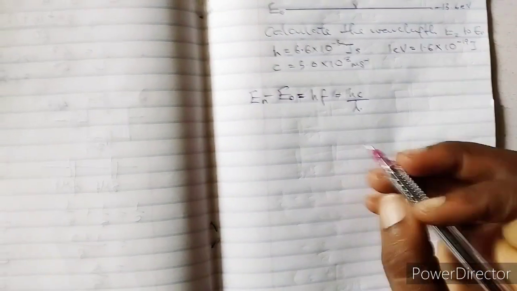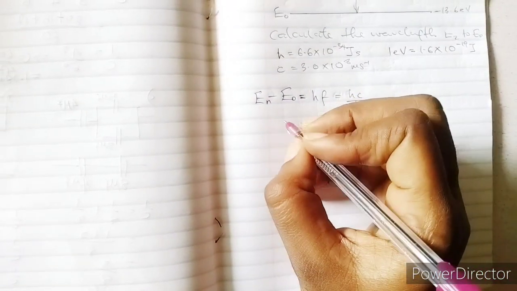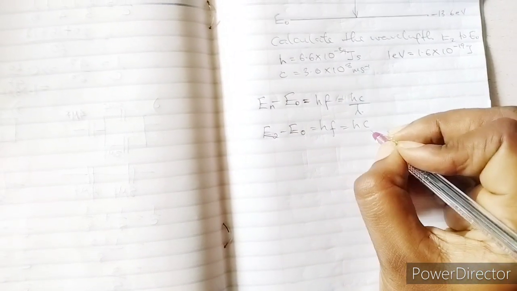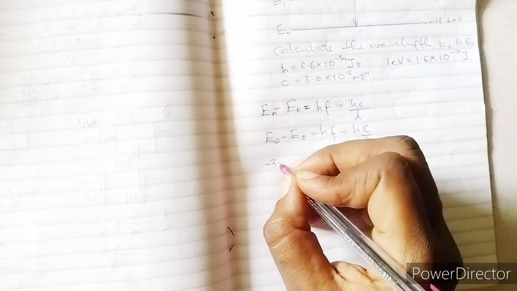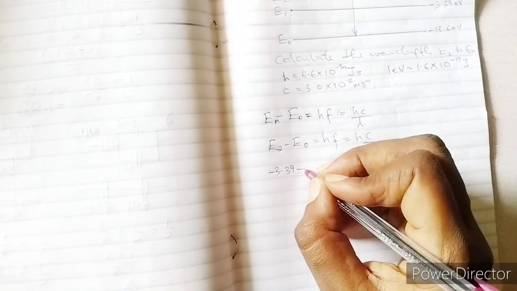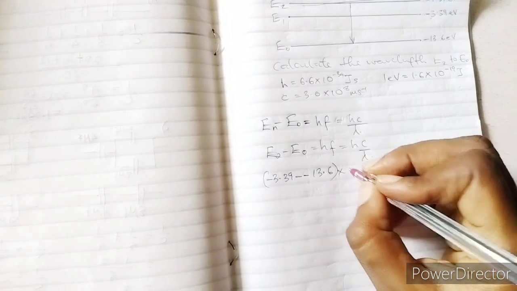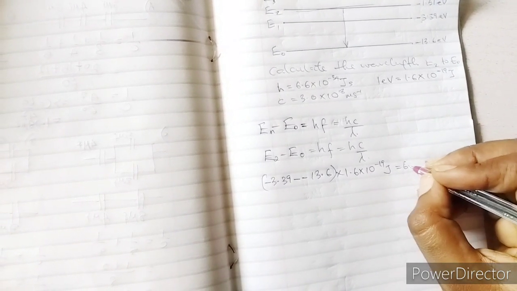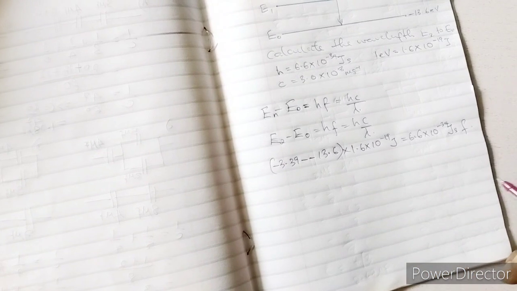So to calculate this problem, finding the wavelength, we're going to derive it from our energy equation. So the energy on the second level minus the energy on the zero level will be equal to h times the frequency. And we know that the frequency is equal to the velocity of light all over the wavelength, which is c all over wavelength. So we're going to plug in the values of the energy at the second level, which is minus 3.39, and we're subtracting it from the energy at the zero level, which is minus 13.6. So if we subtract it, put it in the bracket and multiply by 1 electron volt, which is 1.6 times 10 raised to the power minus 19 joule.